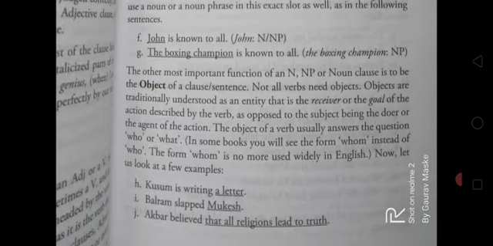What is Kusum writing? A letter, that is an object. Balram slapped Mukesh. Whom did Balram slap? Mukesh.